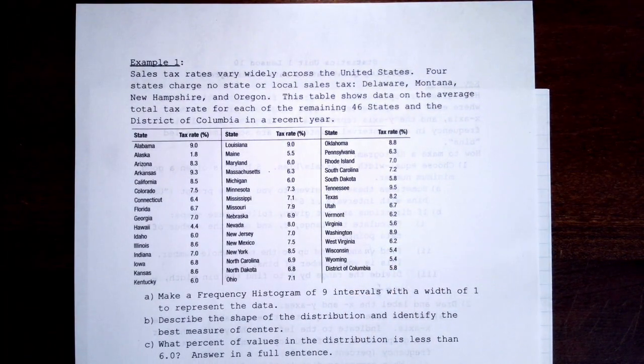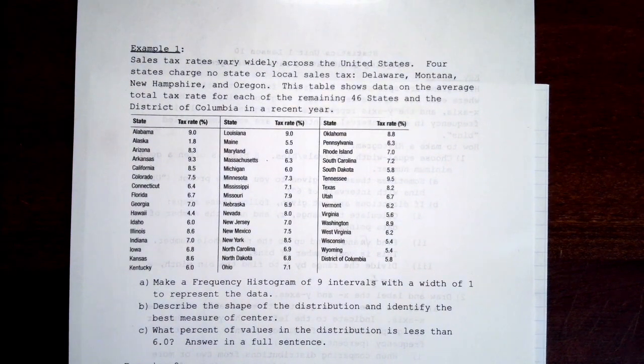4 states charge no state or local sales tax at all: Delaware, Montana, New Hampshire, and Oregon. This table shows the data on the average total tax rate for each of the remaining 46 states and the District of Columbia in a recent year. We need to make a frequency histogram of 9 intervals with a width of 1.